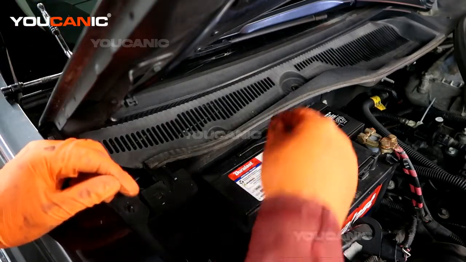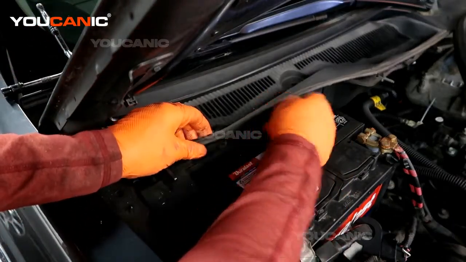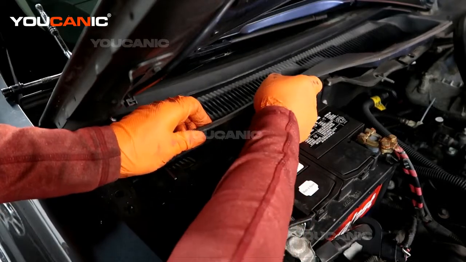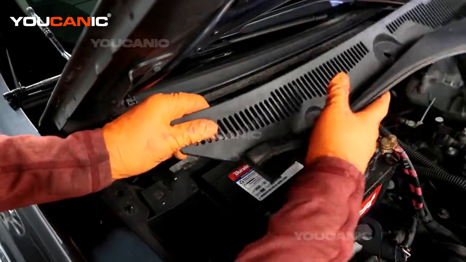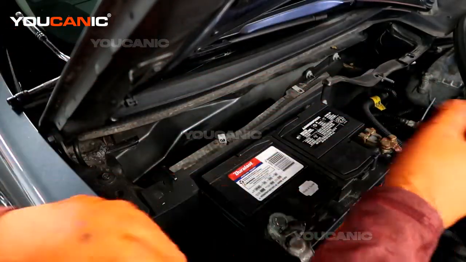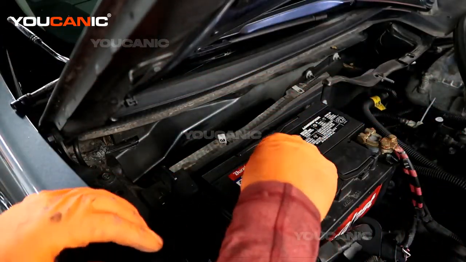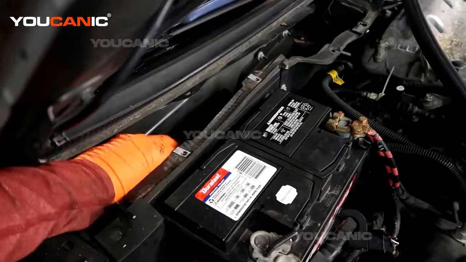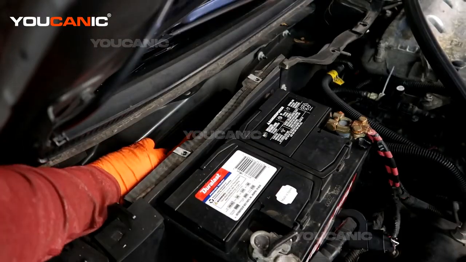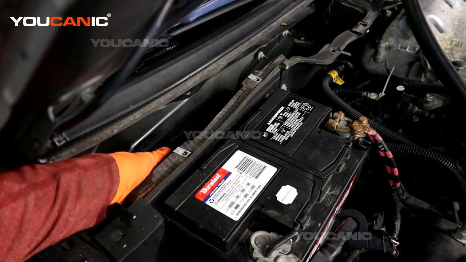Alright, so with those 3 bolts removed, we can now pull this little cover up, and it's got some little tabs that hold it in at the top, and then we can set that aside. And right down in here, you've got another cover that has some tabs on the side.